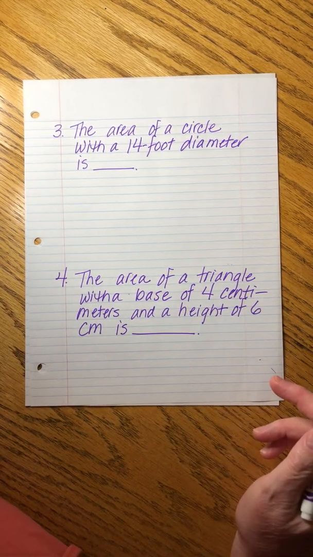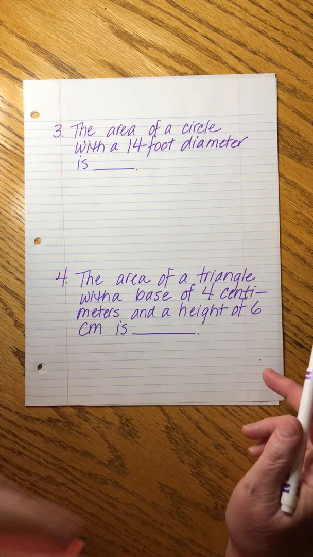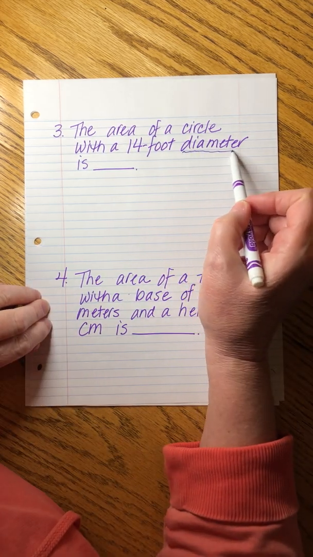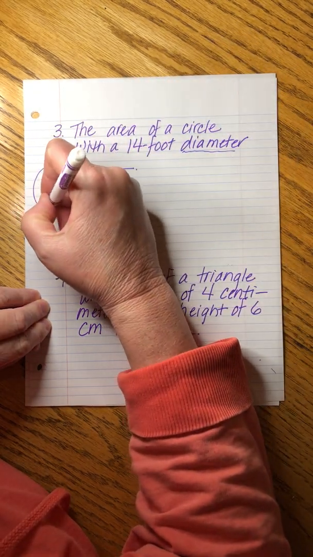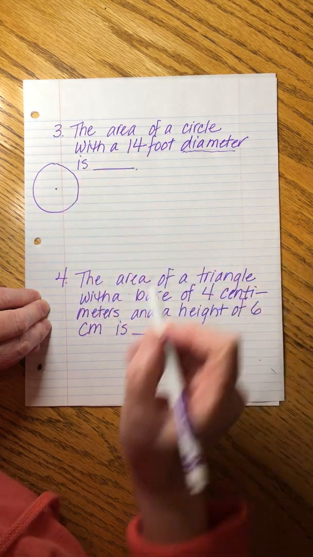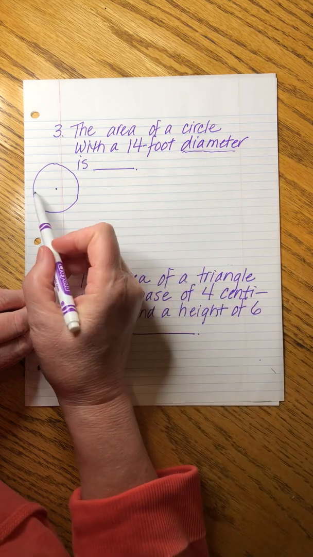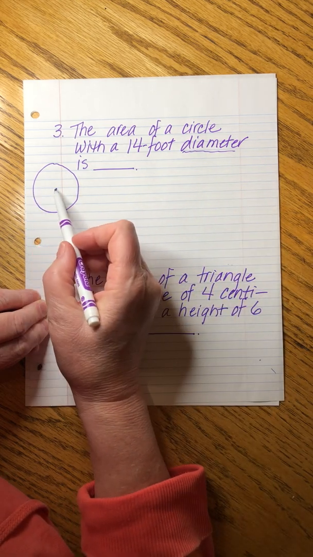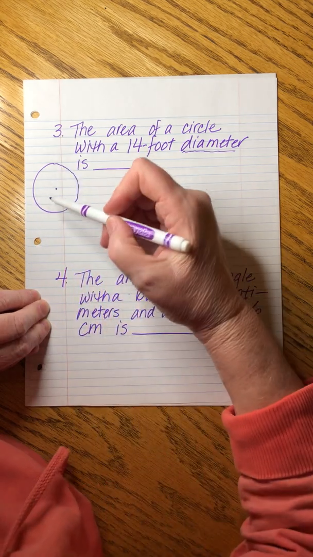The area of a circle with a 14-foot diameter. All right, this word throws a lot of people off. What does that even mean? So let's look. Here's a circle. Every circle has a center, and a diameter is a line that starts on one side of the circle, goes through the center, and then continues on straight out the other side of the circle.